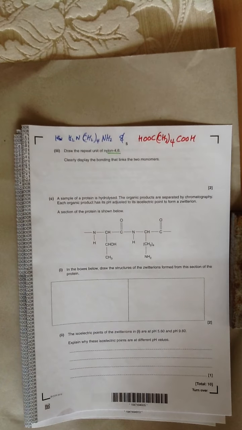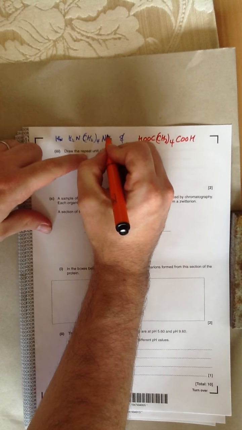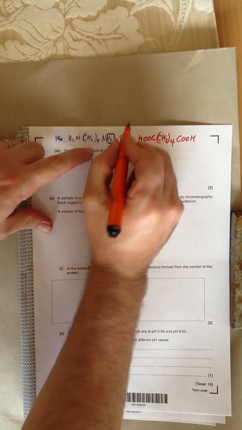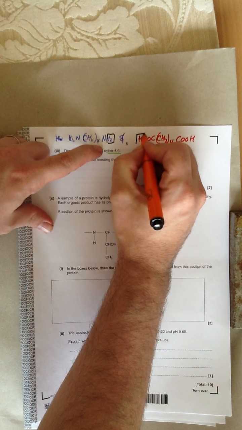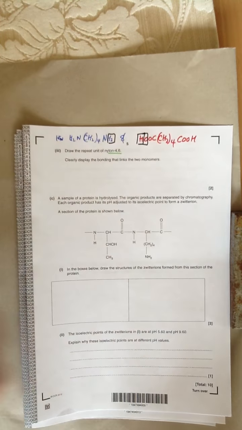So what do we lose? It's a condensation polymer, so we're going to lose water, by removing the water from the H2 of the amine and the H of the carboxylic acid, and then joining them up.